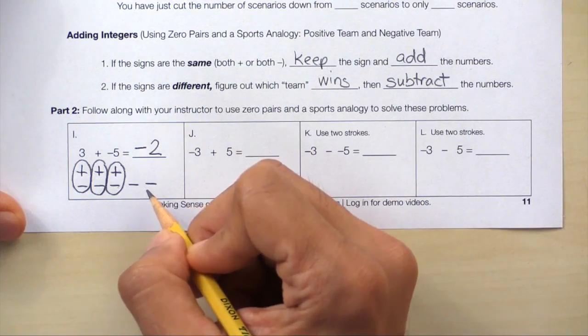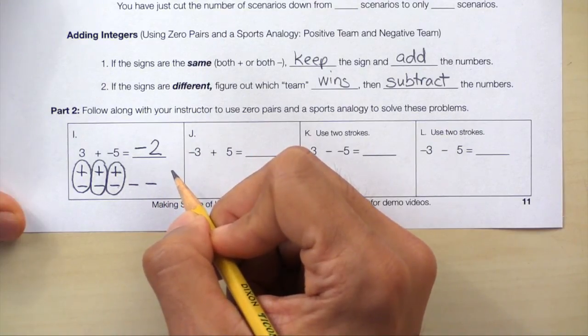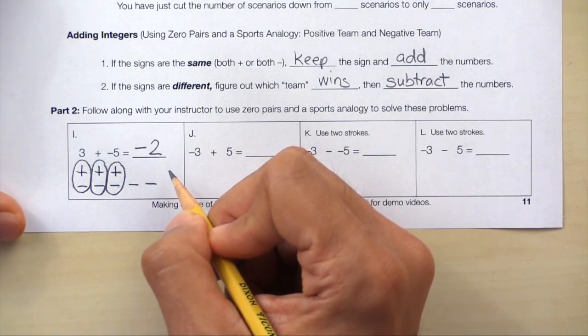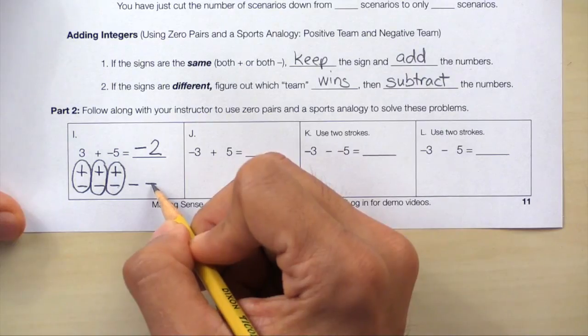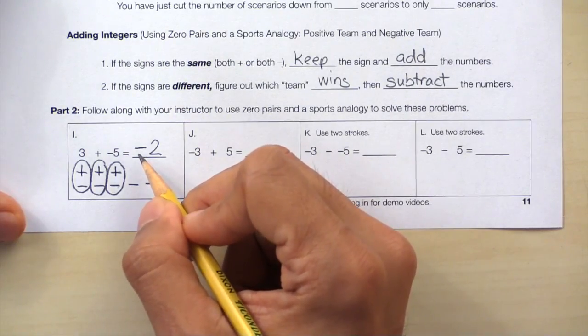And now you'll notice a difference. What if the negative team scores 2 more points, but the positive team doesn't score any more points? Now who's winning? And you can see that the negative team is winning by 2 points. And that's why our answer is negative 2.